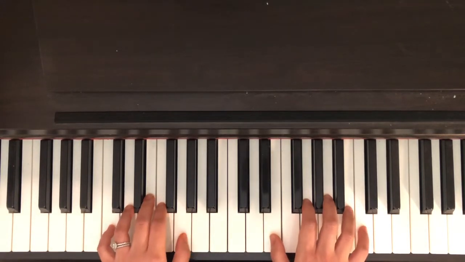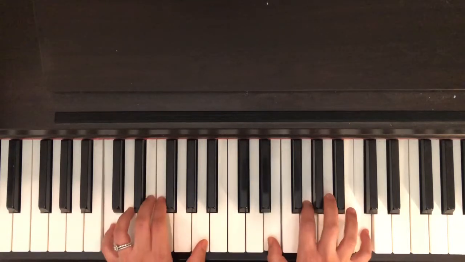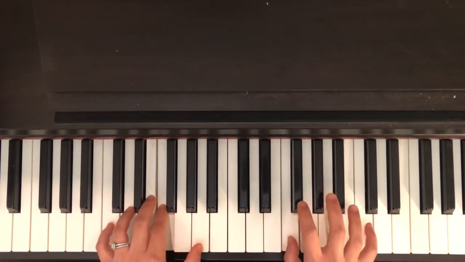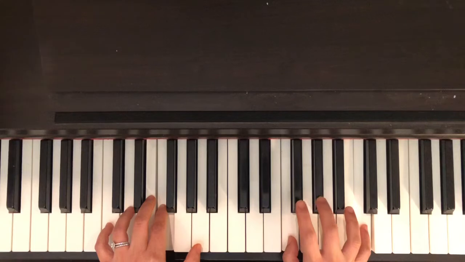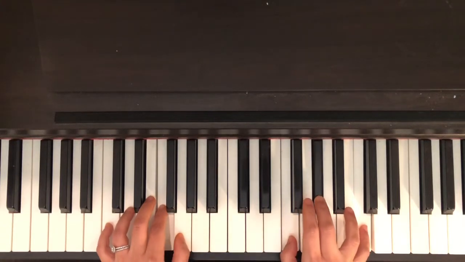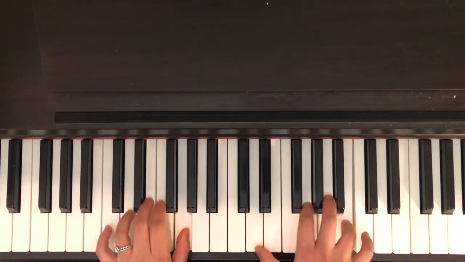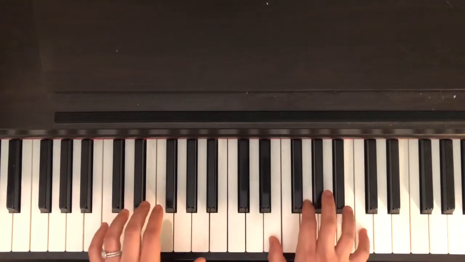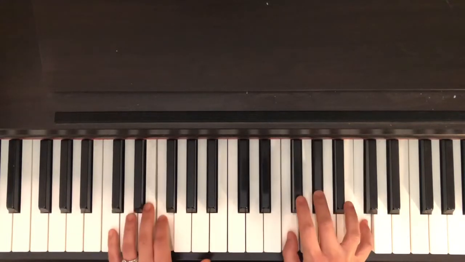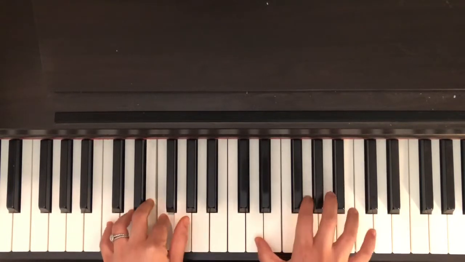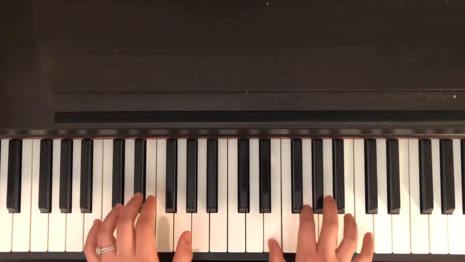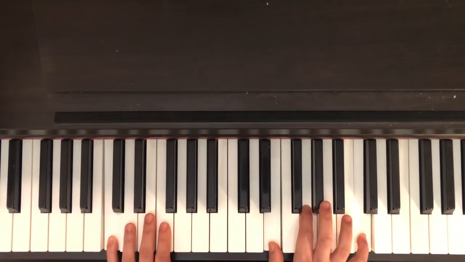So the first example will be a minor 4. Lower third here, A flat is borrowed from C minor. One more time. Major 1, minor 4, a borrowed chord. Major 5, back to 1.